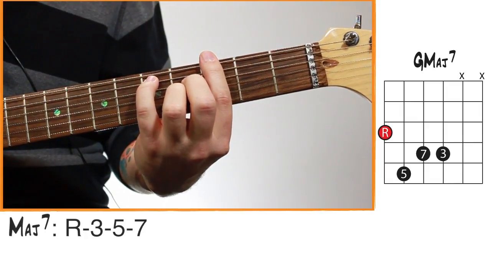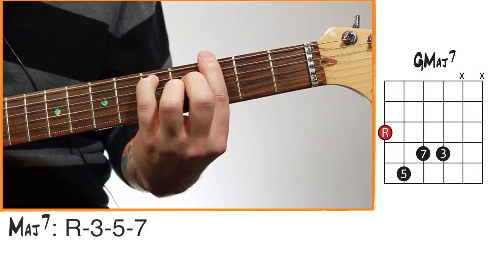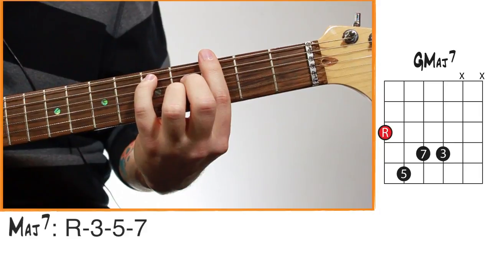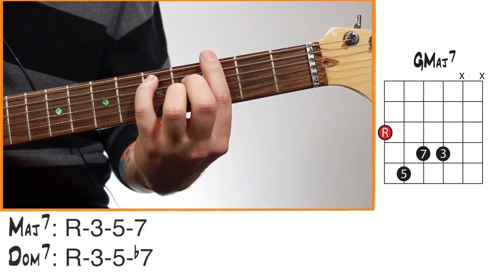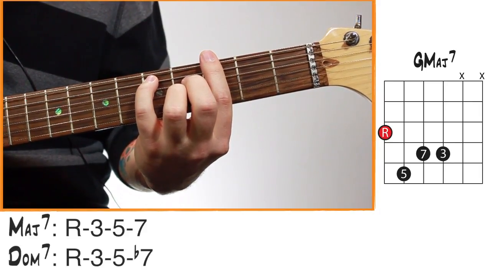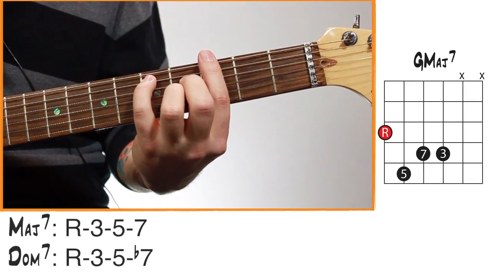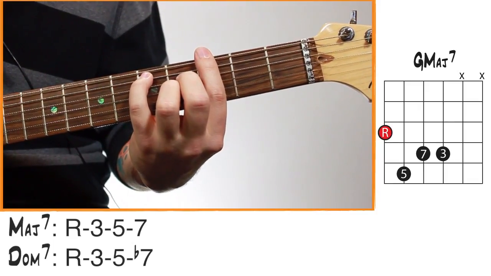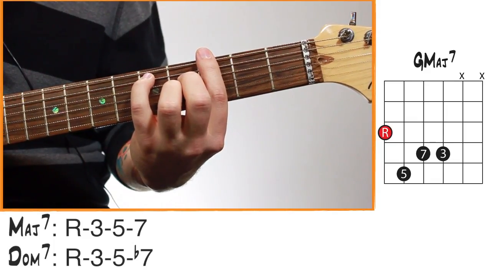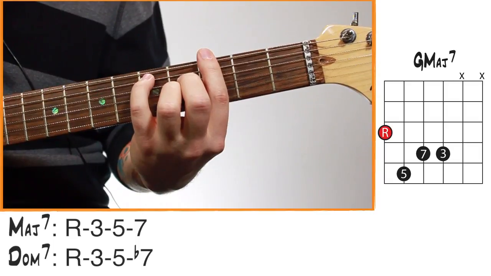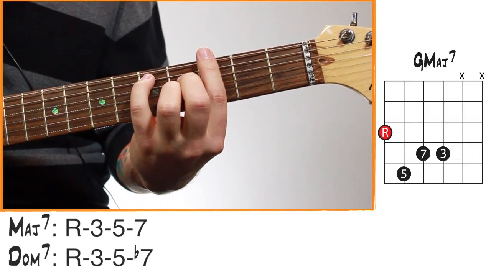So what we're going to do is take this, and first off we're going to turn it into a G7 chord. So the intervals of a G7 chord are root, major 3rd, perfect 5th, minor 7th, or flat 7. So the only difference between a major 7 chord and a dominant 7 chord is a major 7 chord has a major 7th in it, and a dominant 7th chord has a flat 7 in it.